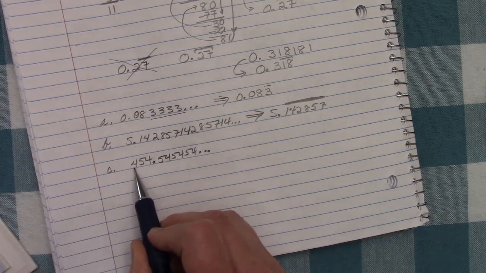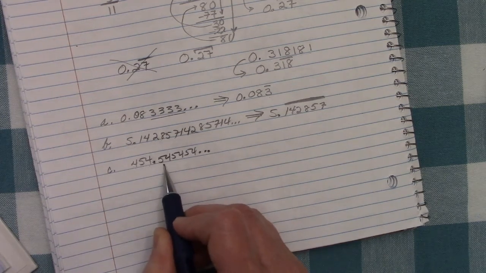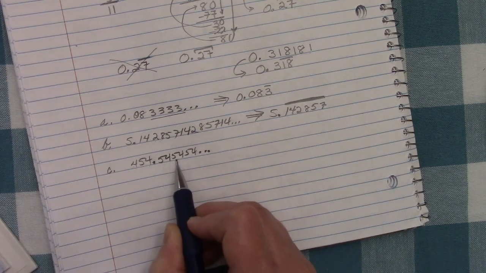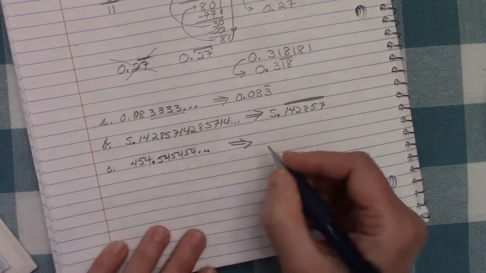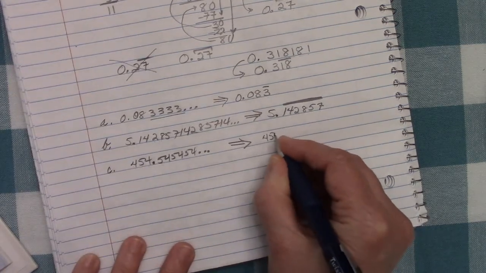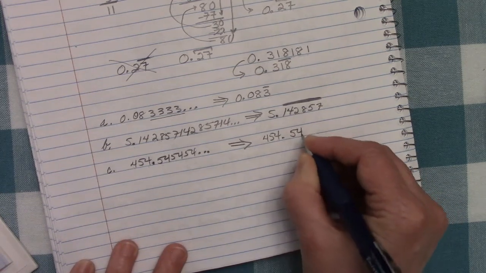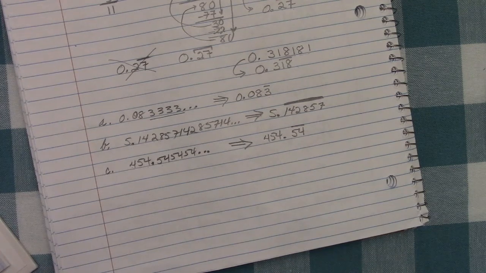It would look like we're repeating 454545, but we start with the decimal. And where the decimal starts is 545454. So this one would be written as 454 and 54 with the repetend over just the 54.